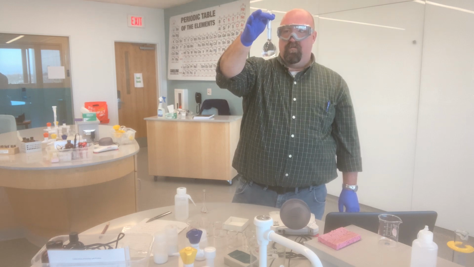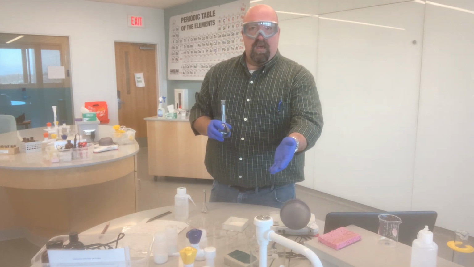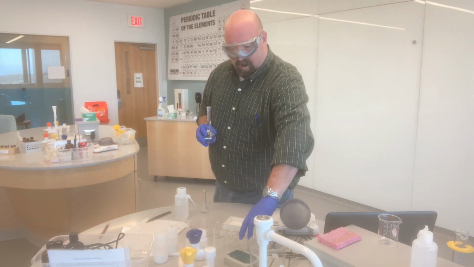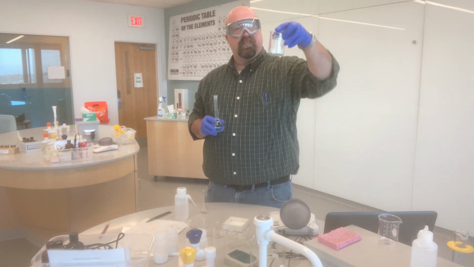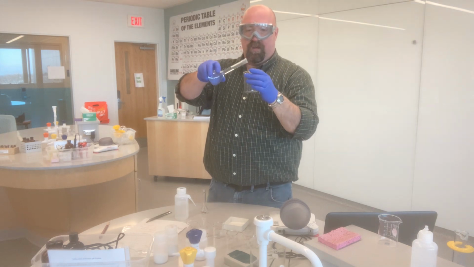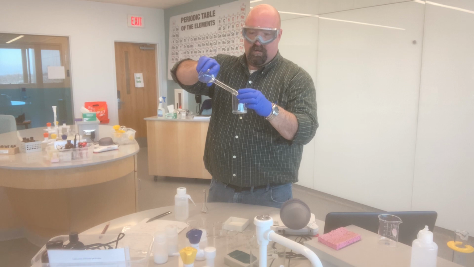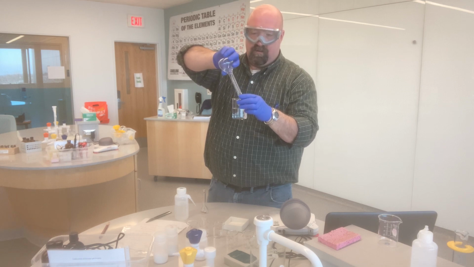Now I have my 100 milliliters of 0.025 molar ammonium nitrate solution. I've got a selection of beakers here, which I've already pre-labeled, and so I'm going to pour everything as I make it right into my beakers. And so this is our 0.025 molar ammonium nitrate. I'm just going to pour it right in so it'll be ready to go for when we need to use it.